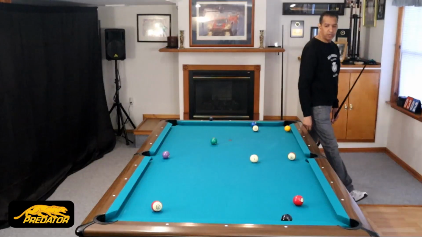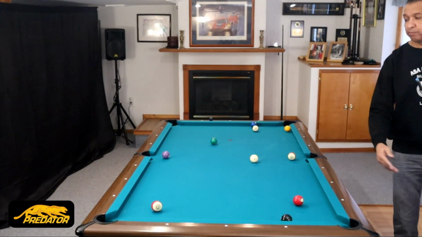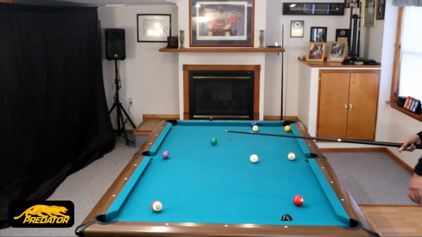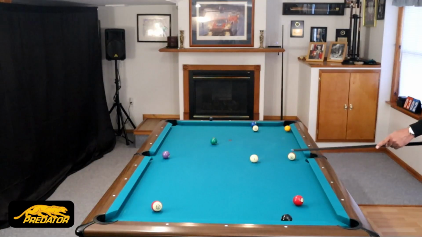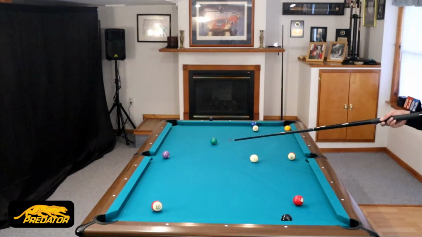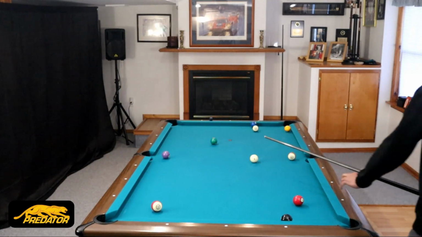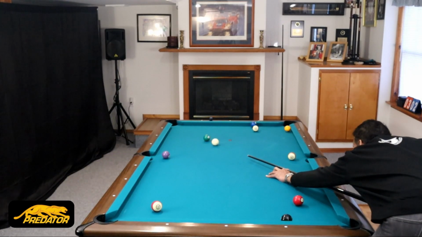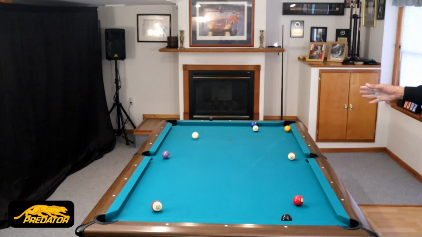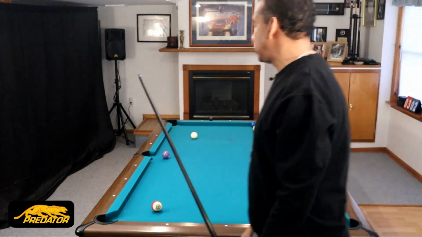So what do we do here? We don't take this 3 because the 3 doesn't put us on anything we need. We don't play the 4 because we can make that from anywhere on the table and it's a good transition ball if we don't use the 3 as a key ball. We play the 6-ball with a little bit of follow here to put us on the 2. That's all we need. That's the only follow we need on this shot.